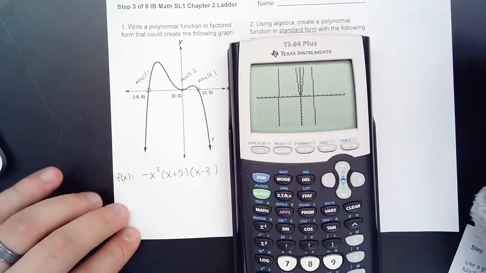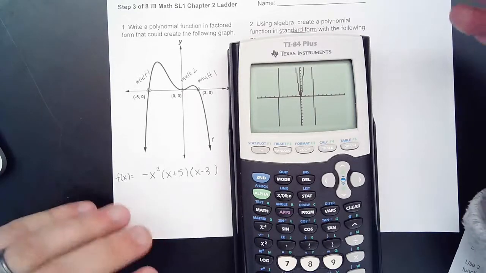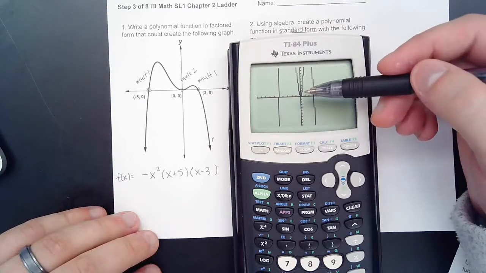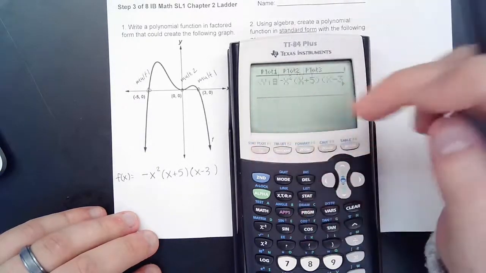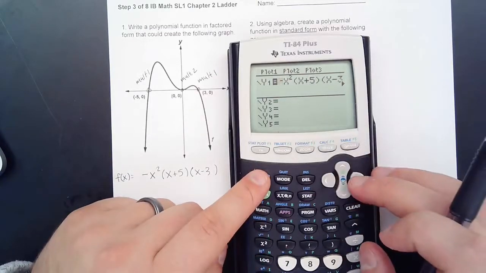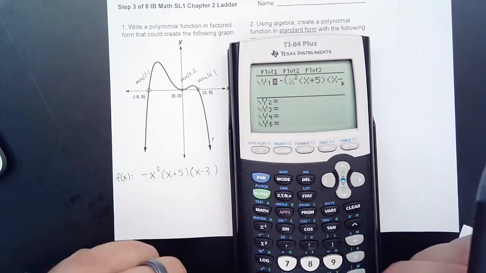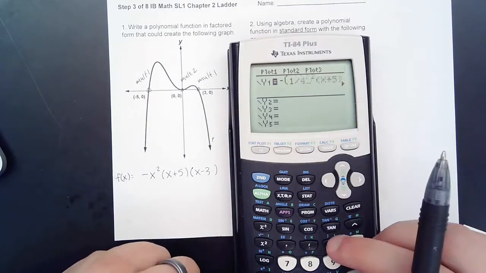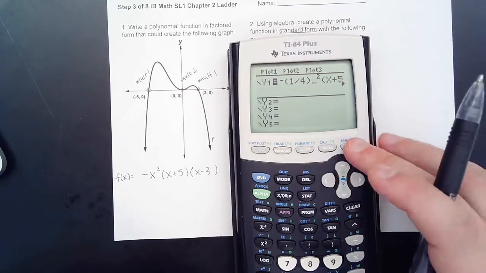So that means I'm going to have some sort of shrink or compression here. Let's go backward and insert a fraction. How about 1/4? Less than 1 would give me this shrink, so I'm going to hit graph again.